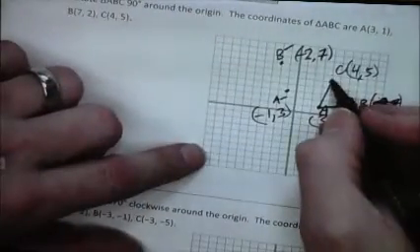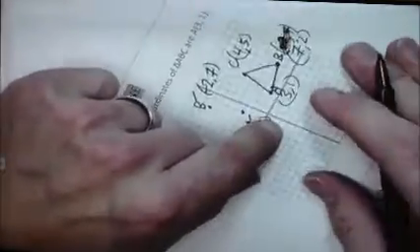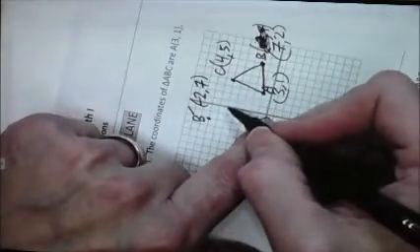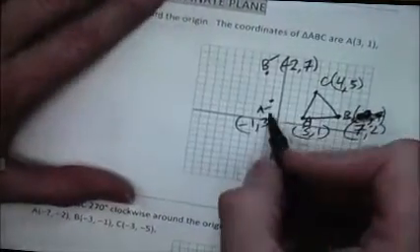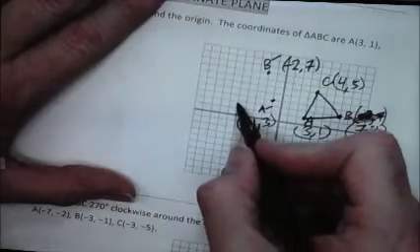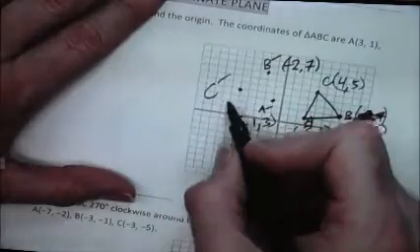So now I'm going to look at the C. Turn it. C is at -5 and 4. 3, 4, 5, and 4. C prime.